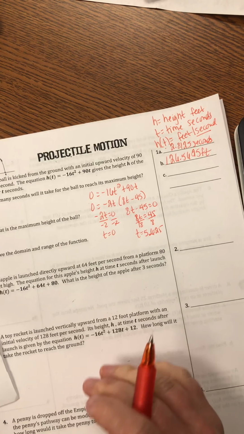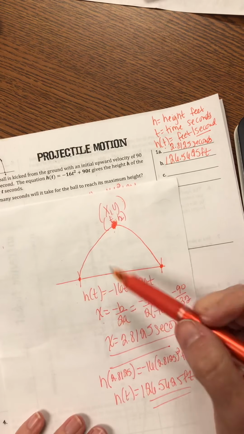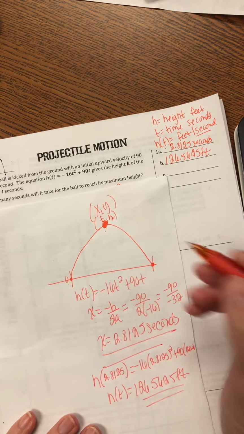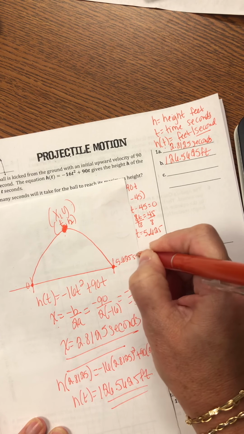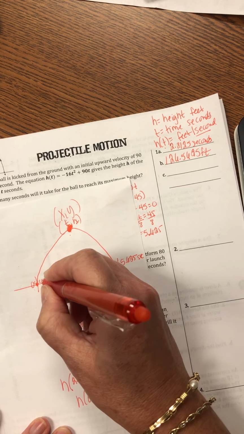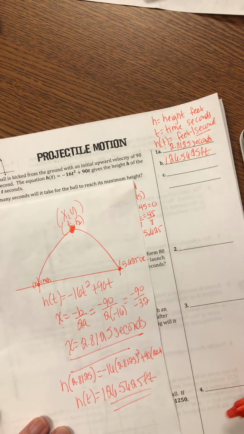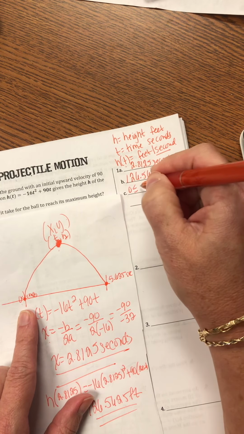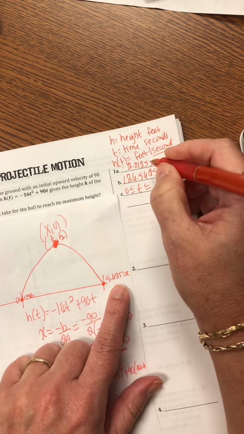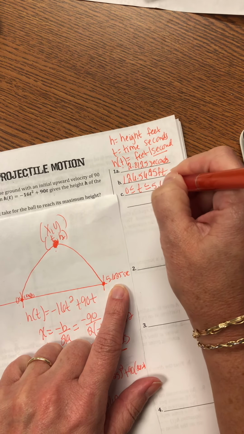Okay, so where our domain is normally all real numbers for a parabola, we're starting at 0 and ending here. And both of these are in time, seconds, okay? So this is going to be my domain restriction. We're going to go from 0 to 5.625 seconds.